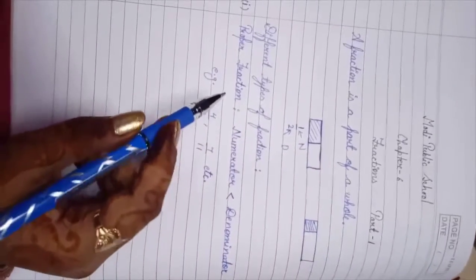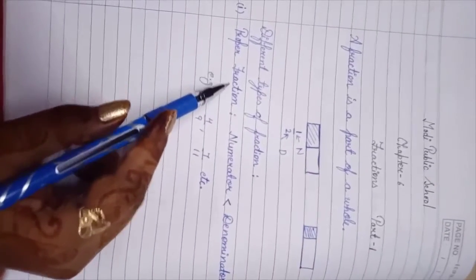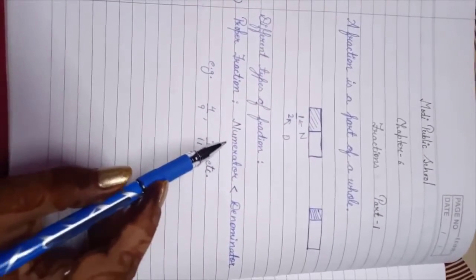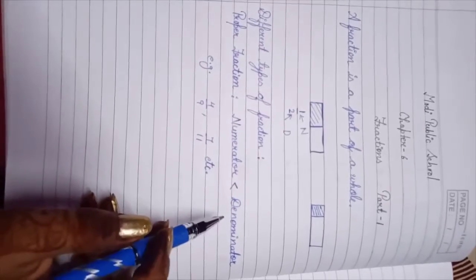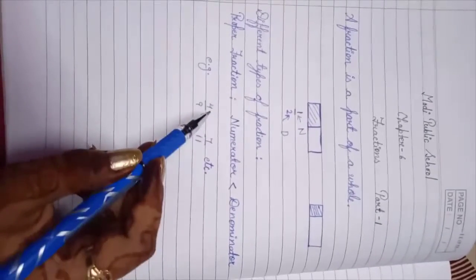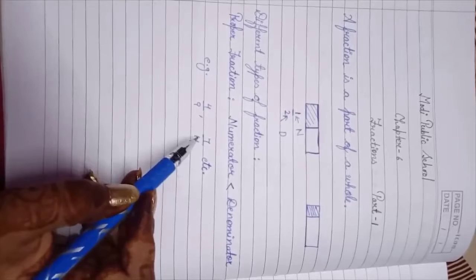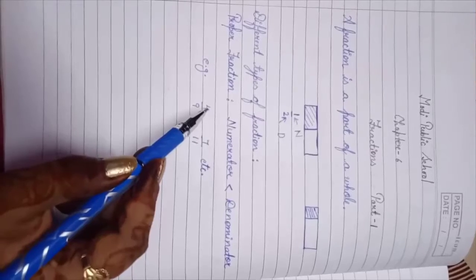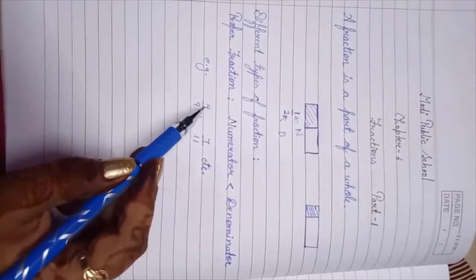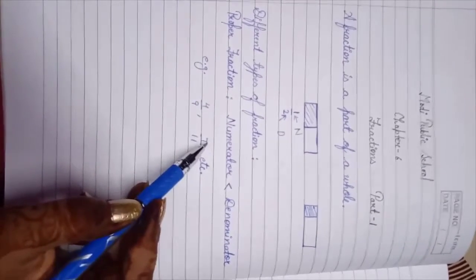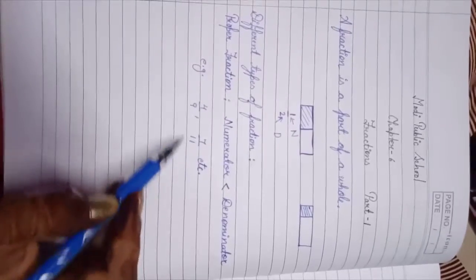The first type of fraction which we are going to discuss is a proper fraction. What are proper fractions? When the numerator of the fraction is smaller than the denominator, it is called a proper fraction. For example, 4 by 9, 7 by 11. Here, 4 is the numerator and 9 is the denominator. 4 is smaller than 9, so it is a proper fraction. 7 is the numerator, 11 is the denominator. 7 is smaller than 11. Such fractions are called proper fractions.